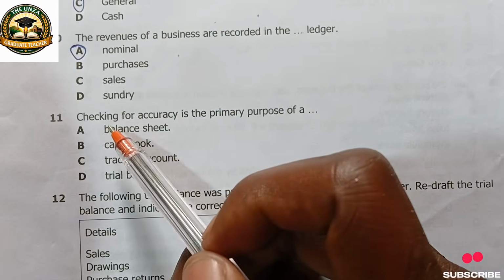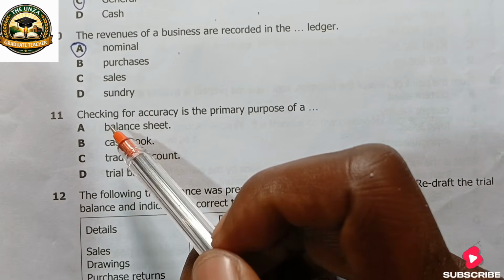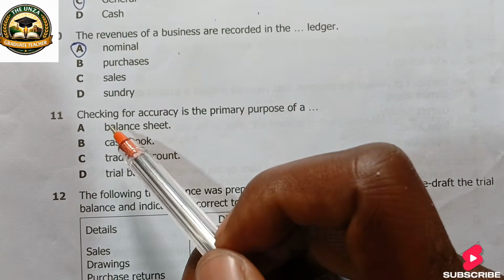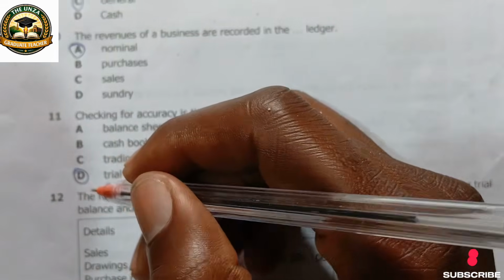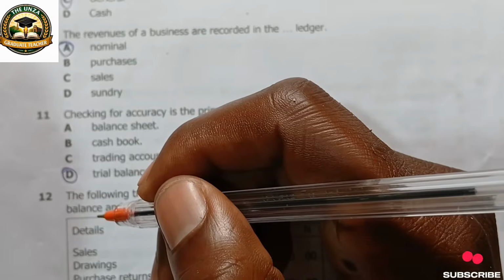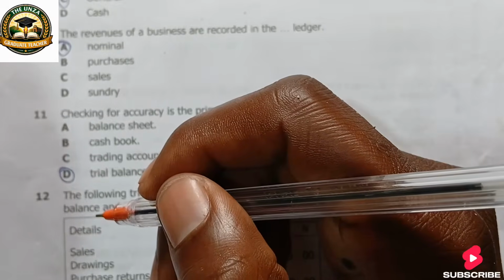Now we go to question 11. Checking for accuracy is the primary purpose of a dash. A balance sheet, B cash book, C trading account, D trial balance. The answer is trial balance. A trial balance checks the arithmetical accuracy of bookkeeping by ensuring total debits equal total credits.